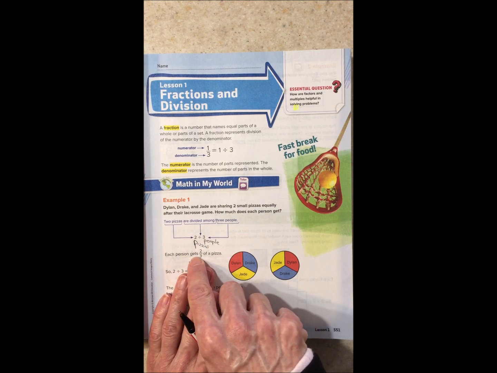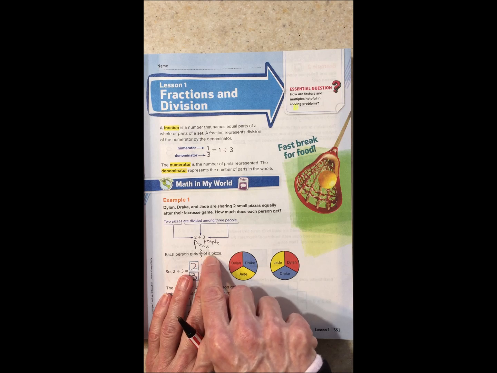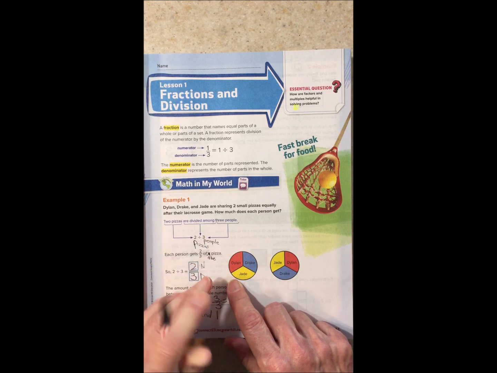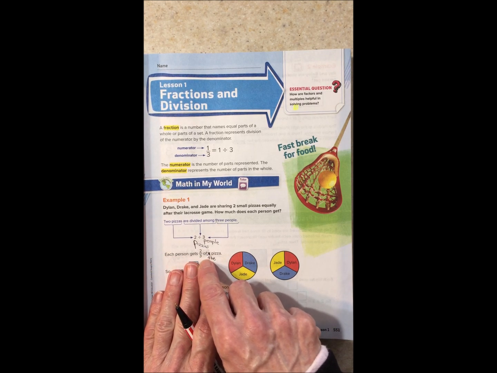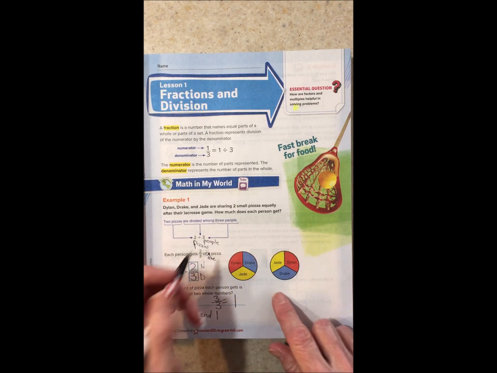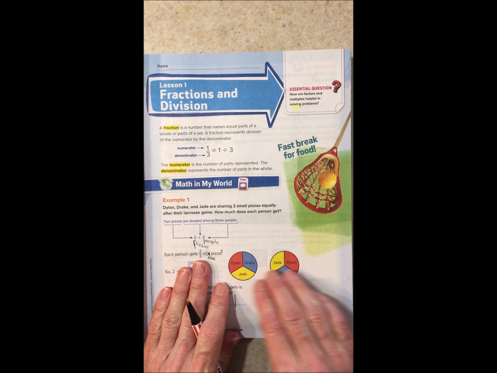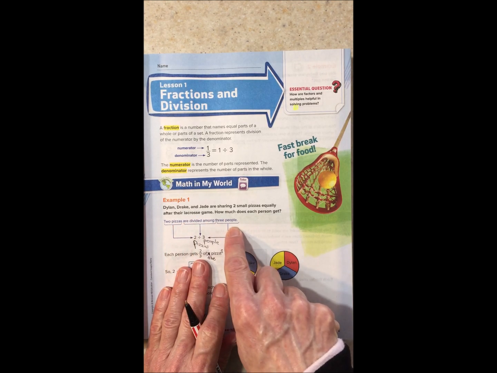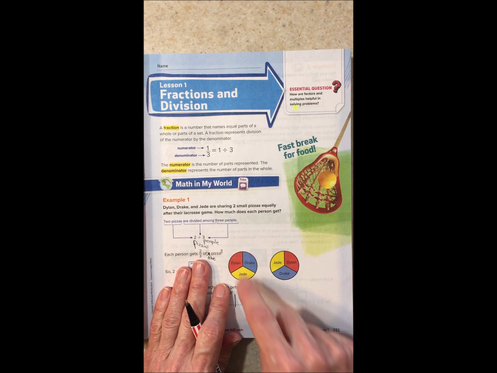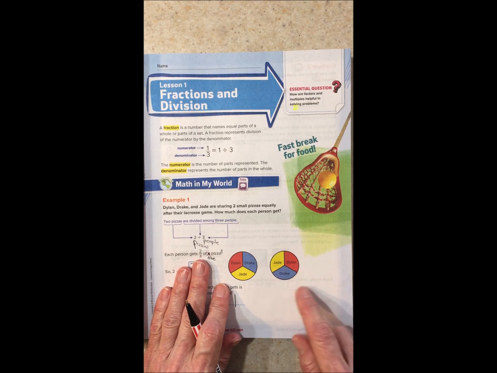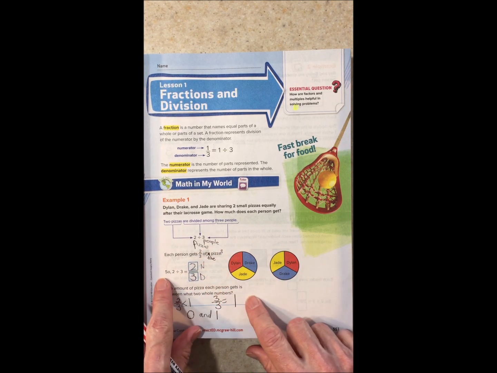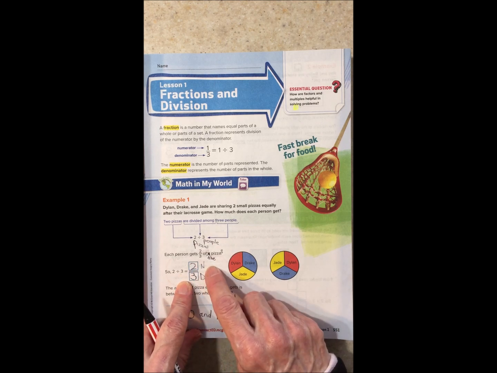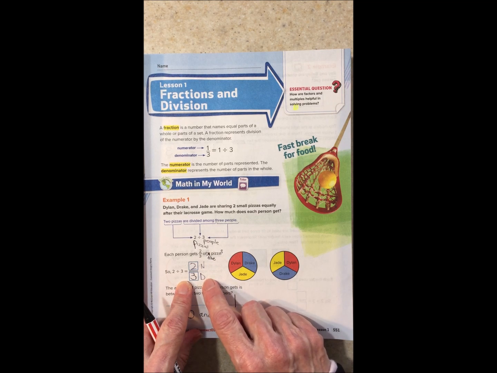Each person gets 2/3 of the pizzas, the entire thing. We could even put an S at the end. So 2/3 out of the whole thing, because it's 2 pizzas divided up by 3 people. So 2 pizzas divided by 3 people, 3 pieces. 2 divided by 3 is written 2 over 3. The numerator is 2, the denominator is 3.